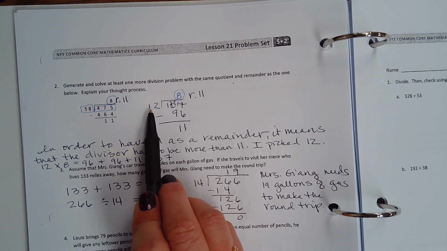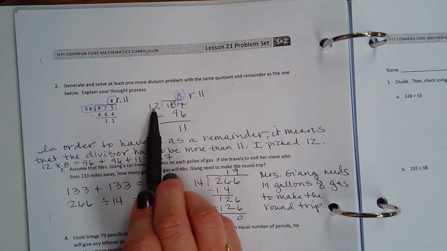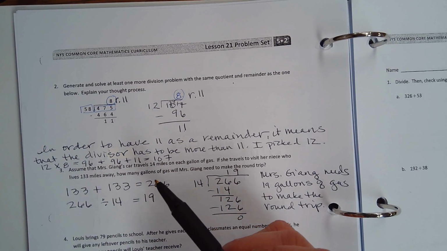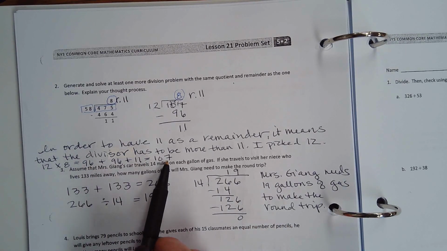So one more time, I know that my remainder is 11. It means that the divisor has to be more than 11. So I picked 12. I'm not making it difficult, I'm just picking 12. So 12 times 8 equals 96, and 96 plus 11 is 107.